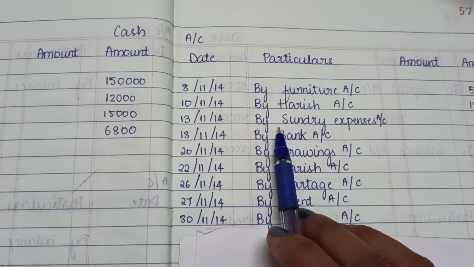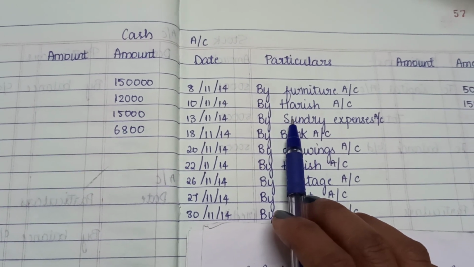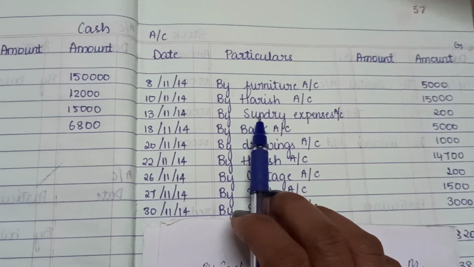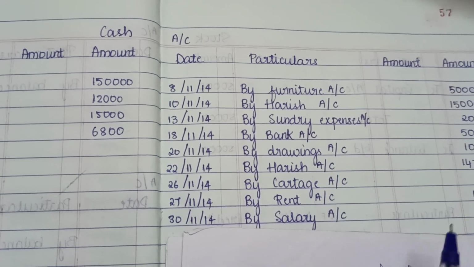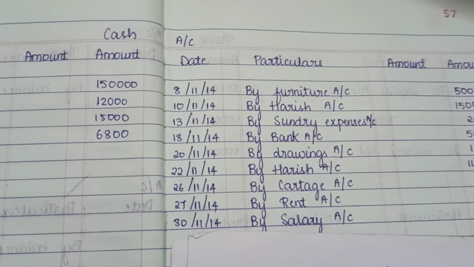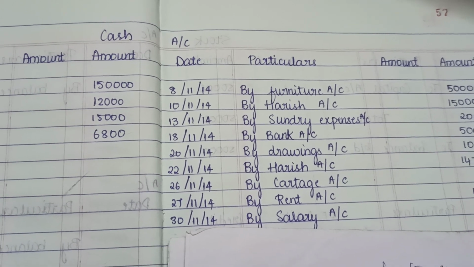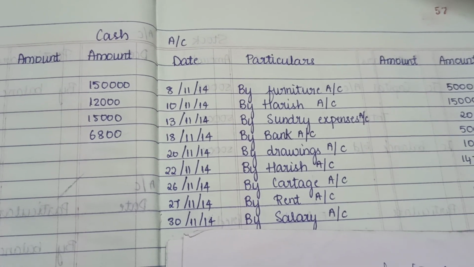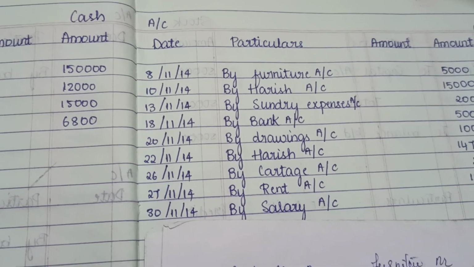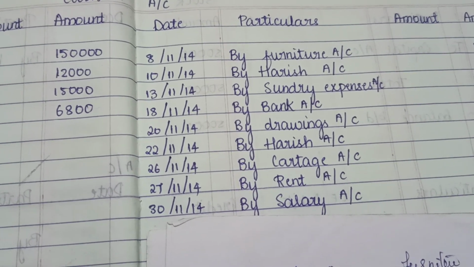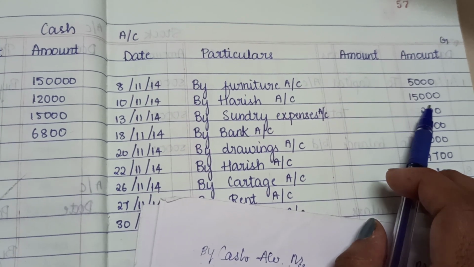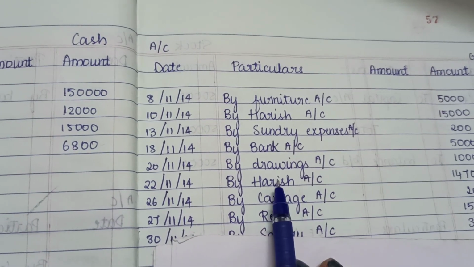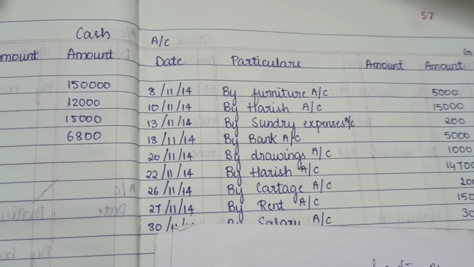Okay. On 10th date, you see on the 10th date here, cash paid to Harish is given. So the journal entry is Harish account debit to cash account. So we are closing now to cash. If you close the to cash, what is the remaining now? By Harish. That's why here by Harish account 15,000. Next, sundry expenses has been paid.